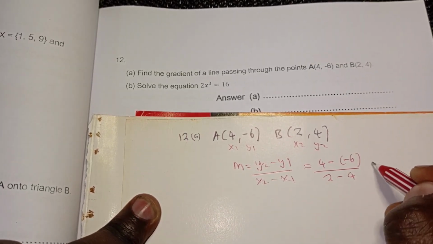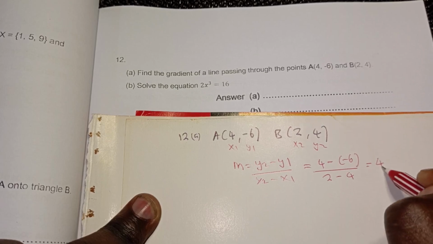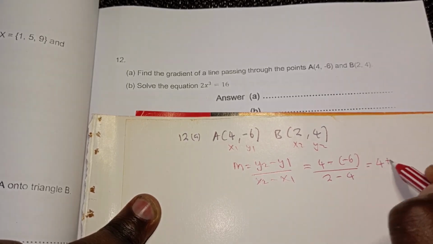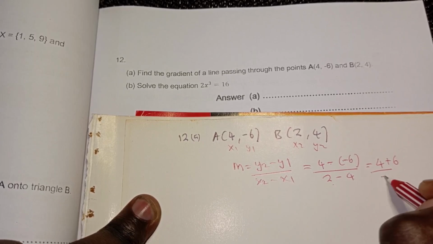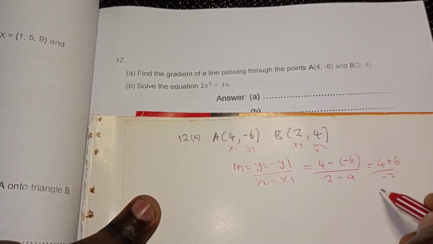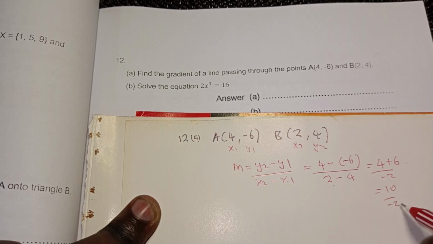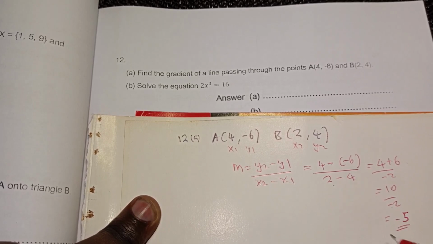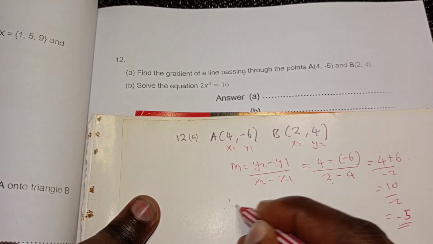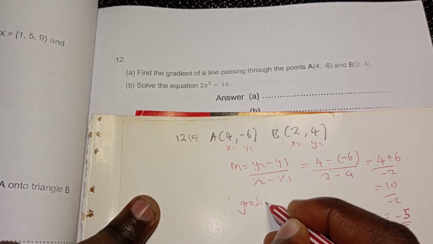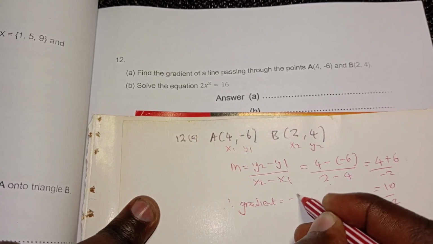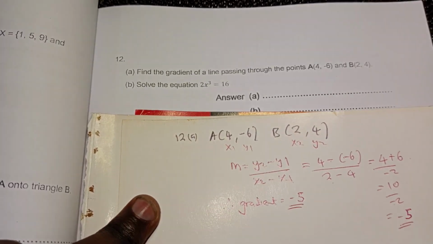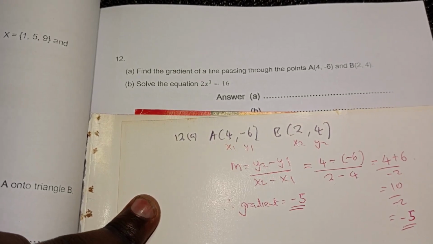This will be 4 minus negative 6, so plus 6, over 2 minus 4, which is negative 2. You get 10 over negative 2, and you get -5. Therefore the gradient is -5. I hope you're also solving, as I might make a mistake.